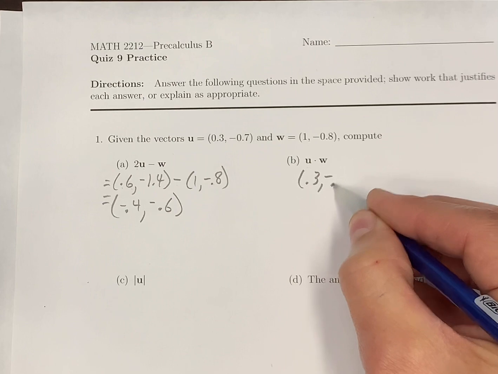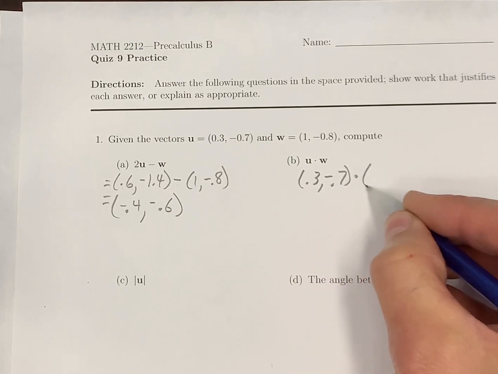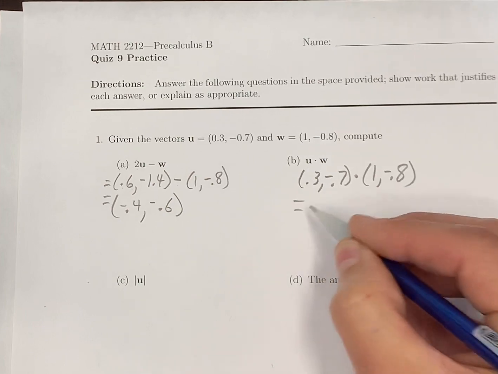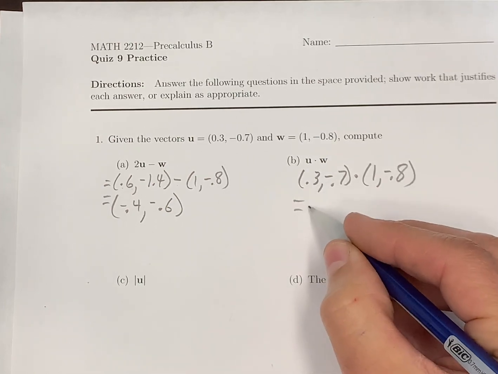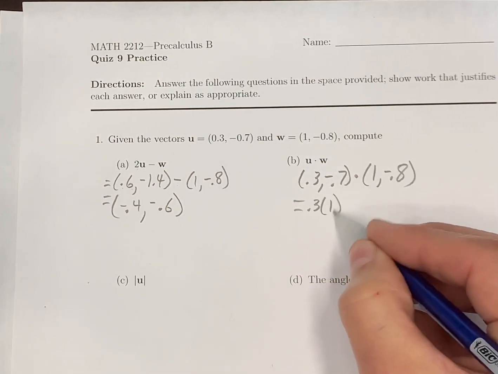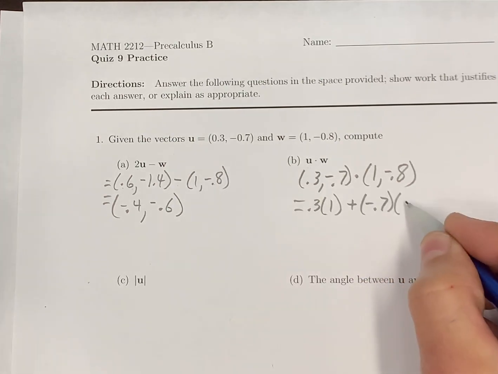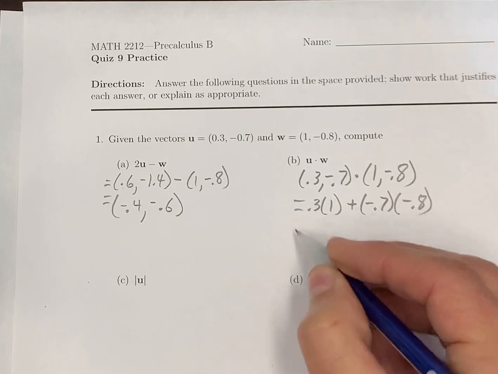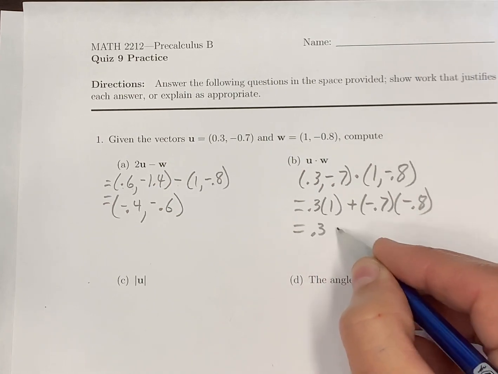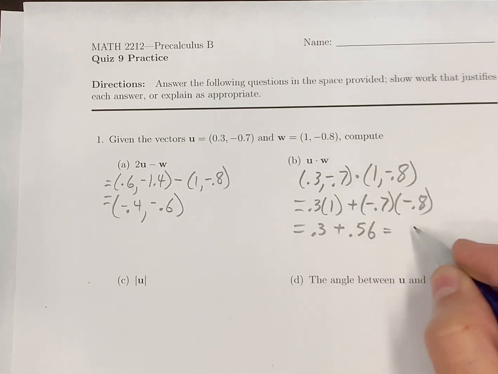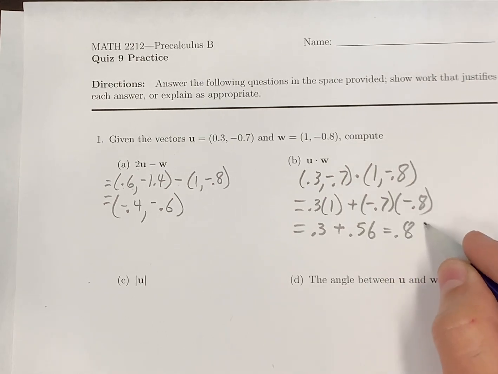U dot W, 0.3, negative 0.7, dot product with 1, negative 0.8. You multiply the x-coordinates, 0.3 times 1, plus negative 0.7, the product of the y-coordinates, negative 0.8. That's 0.3 plus 0.56, which is 0.86, only a single number, not a vector.